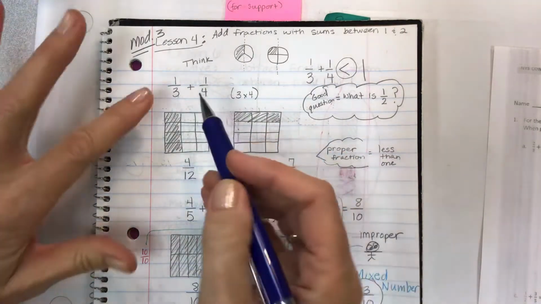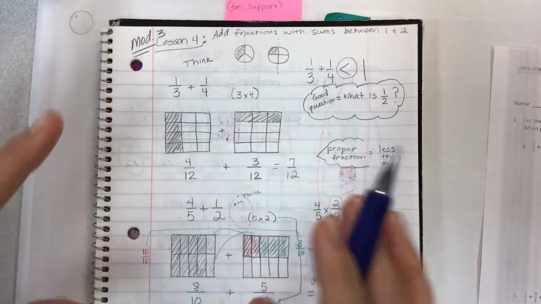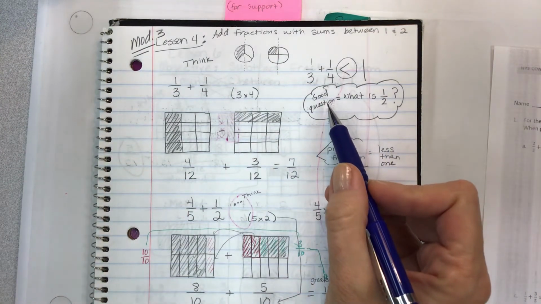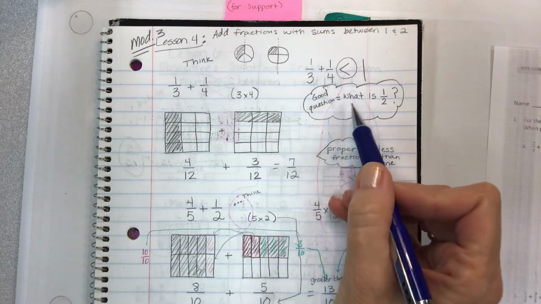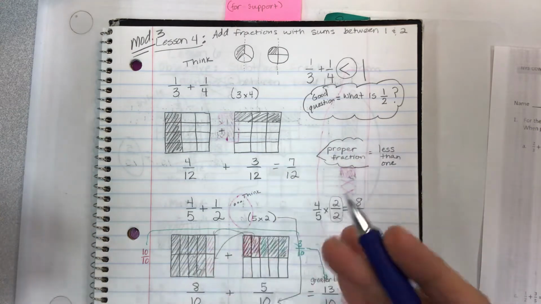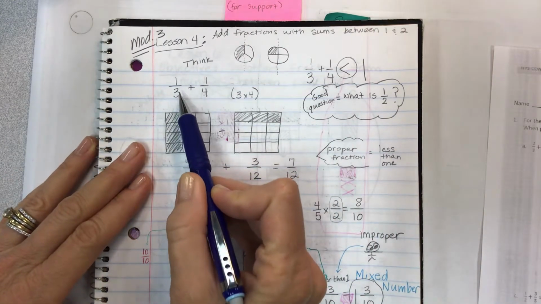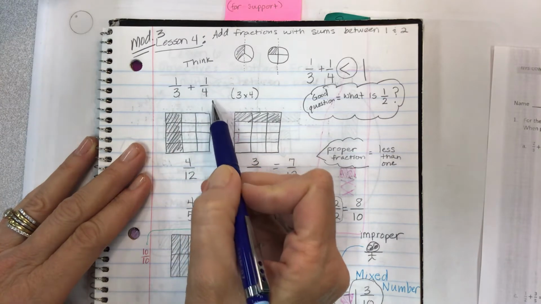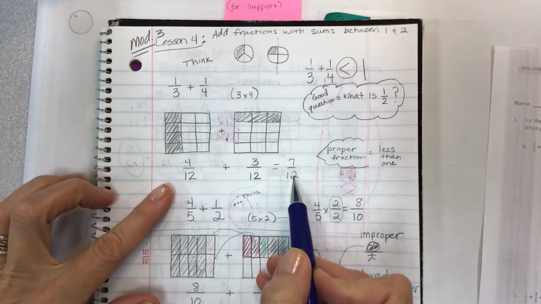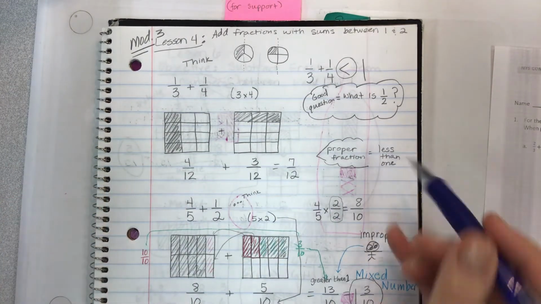For example, if I have simple little fractions like 1/3 and 1/4, part of the strategy today is to think about the value of these fractions. A good question to ask yourself is, what would be half of these numbers? So if I have 1 out of 3 pieces, that's less than half, and 1 out of 4 pieces, that's less than half. So when you put those two pieces together, you would expect to get a proper fraction with the total that's less than 1.